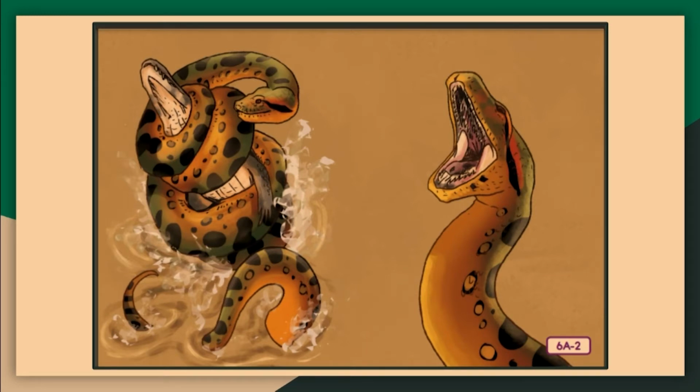Constrictors catch and kill their prey by coiling or wrapping around the prey and squeezing them very tightly. Anaconda's jaws open so wide that they can swallow animals whole. Fish, caiman, even jaguars and small deer. The anaconda's powerful muscles crush the bones of its prey as it constricts. Once swallowed, the anaconda slowly digests its meal.